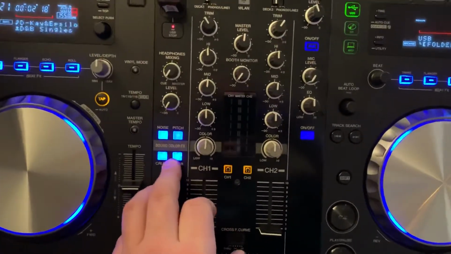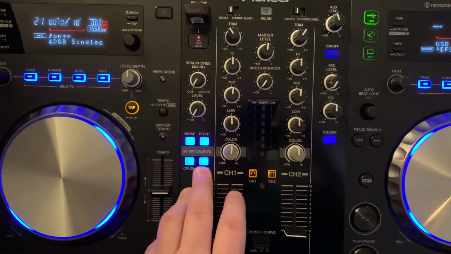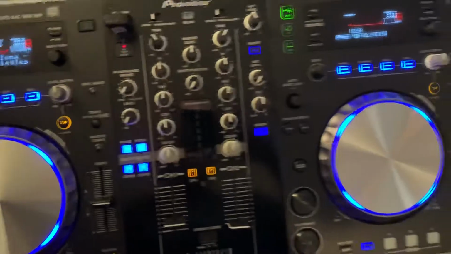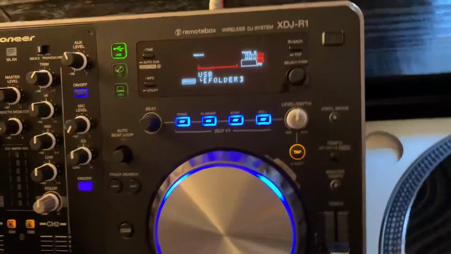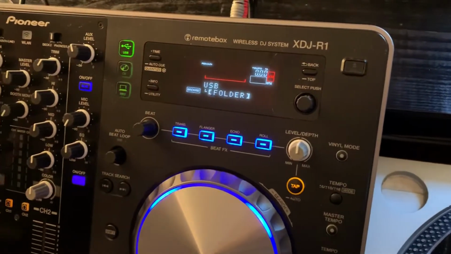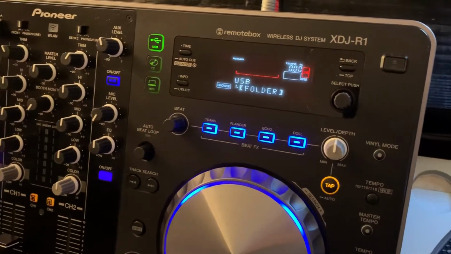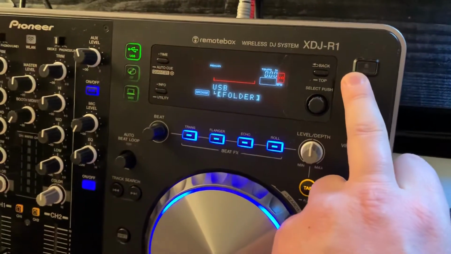When it's flashing the effect, that means that it's activated. When it's not flashing, it's not activated. Trying to think if there's anything I forgot, because I got this pretty wrapped up in one little video. There's the ejects for each CD.